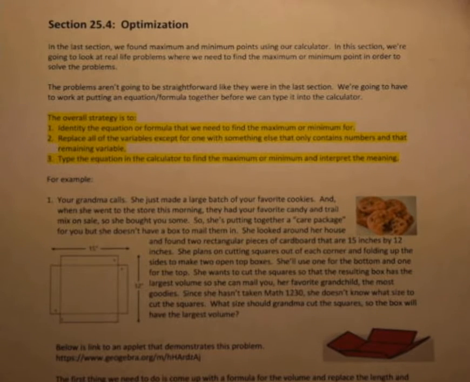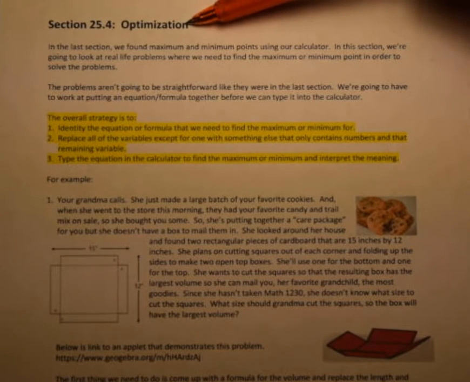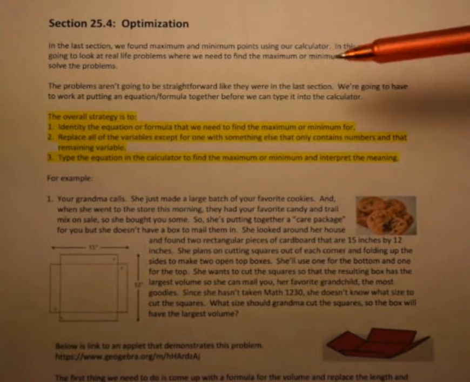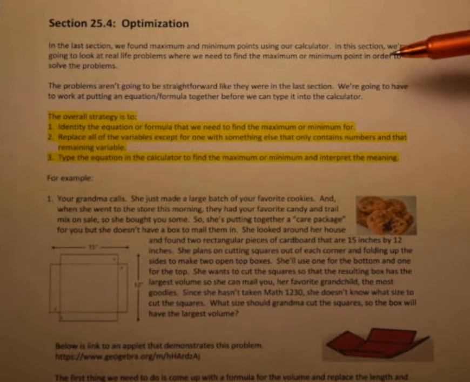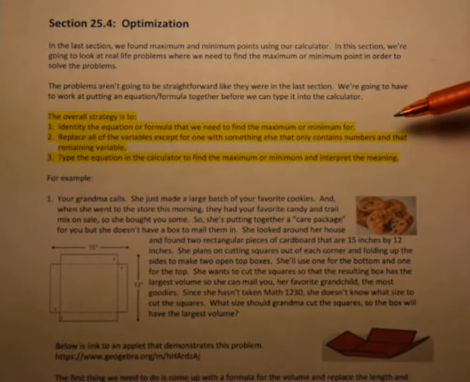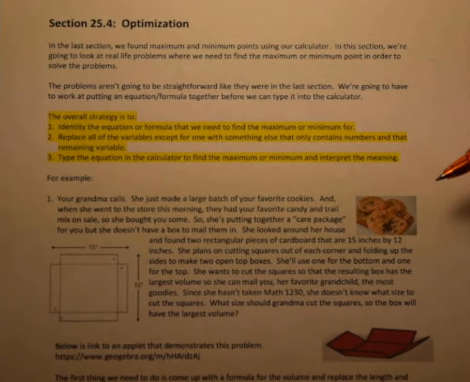Everyone, let's take a look at section 25.4, which is optimization. In the last section, we found our maximum points or minimum points when the problem gave us an equation and we needed to type the equation in our calculator and find the maximum and minimum points. So we should be experts at that. So we're going to take it one step further in this section. Instead of the problem giving us the equation, we need to come up with the equation.